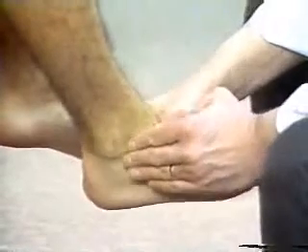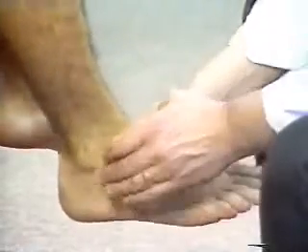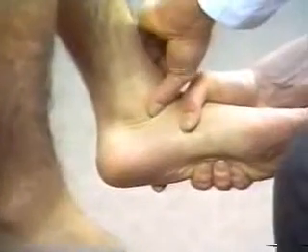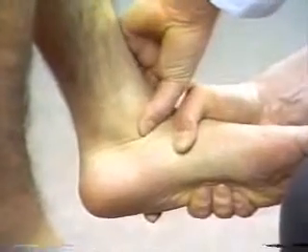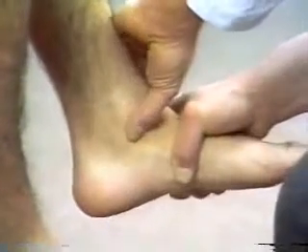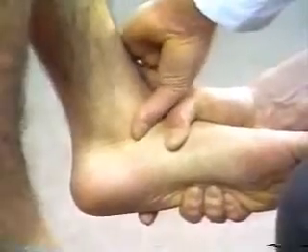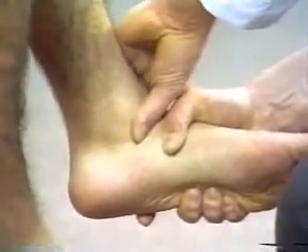Since talar tilt may be found in the normal subject without a previous injury to the ankle, it is absolutely essential to compare the opposite normal extremity. The examiner must be certain that the increased inversion is occurring because of talar tilt and not because of subtalar instability.